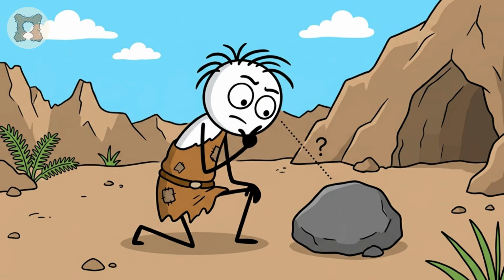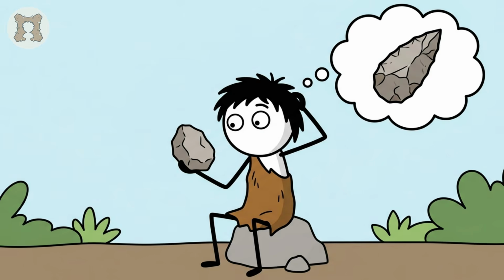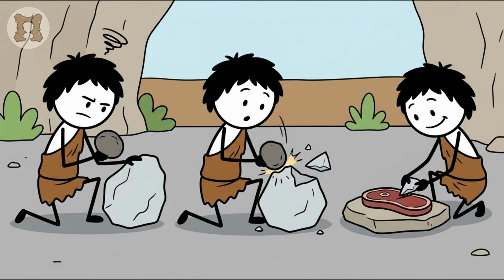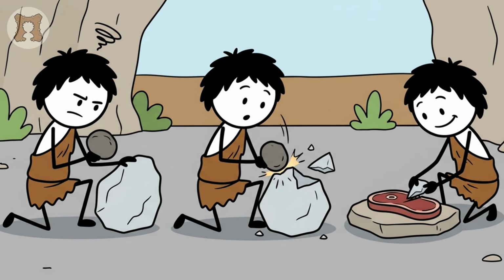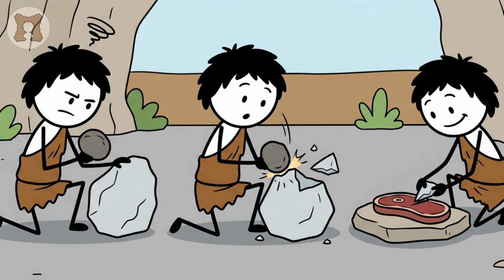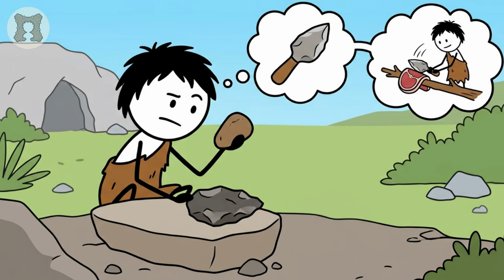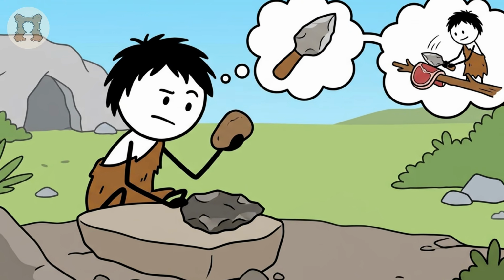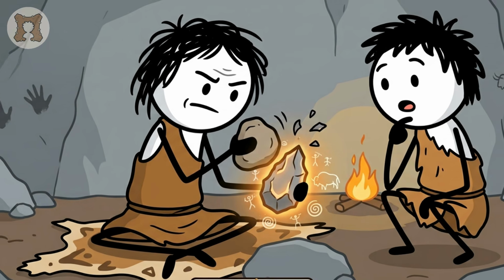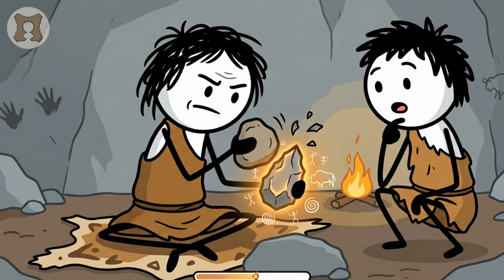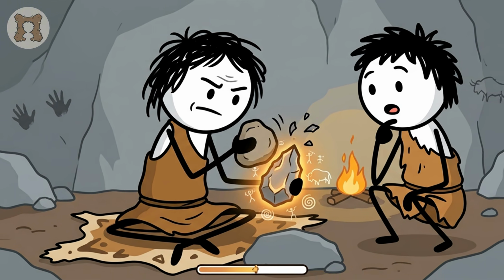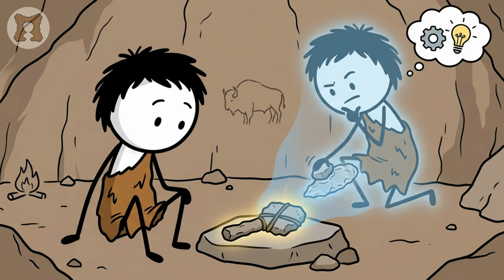It did not simply see a rock. It saw a tool that did not exist yet. It may have understood that striking one spot could produce a sharp edge useful for cutting meat. That requires imagining a result before taking action. In other words, a stone tool preserves more than the skill of a pair of hands. It carries a faint record of a mind at work.